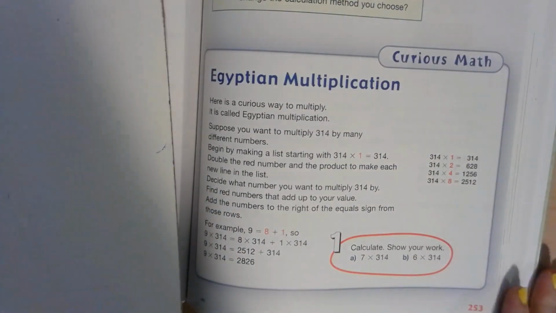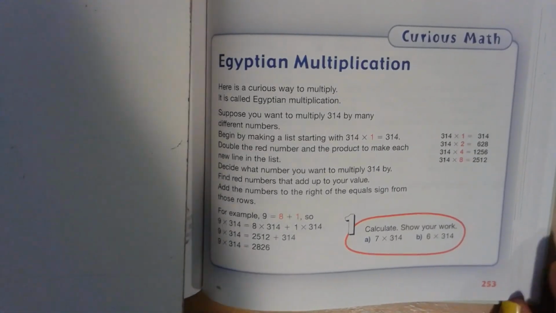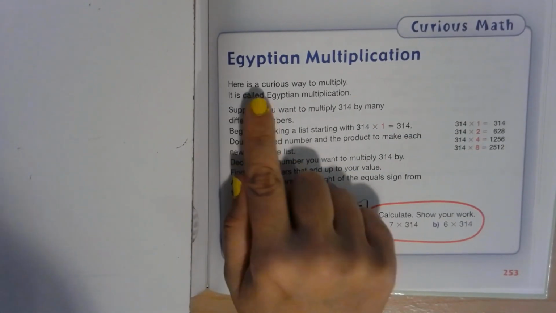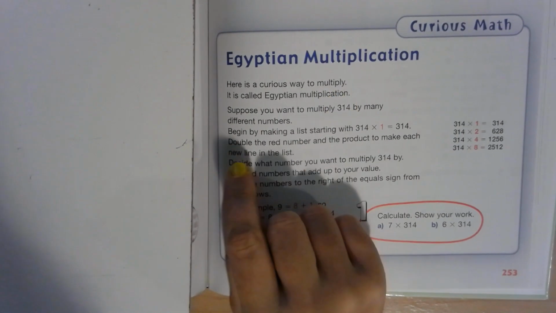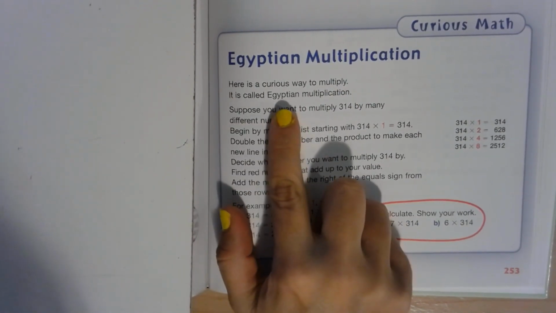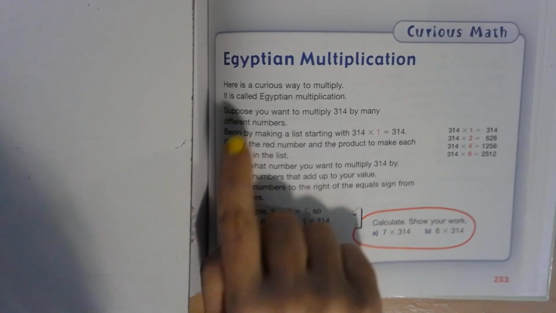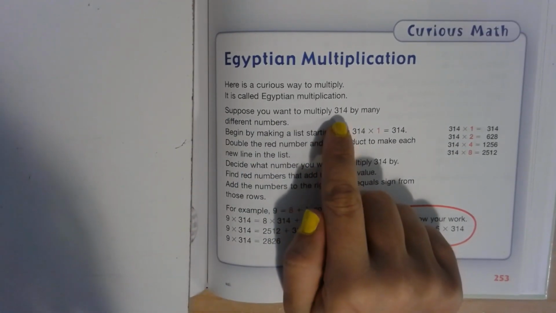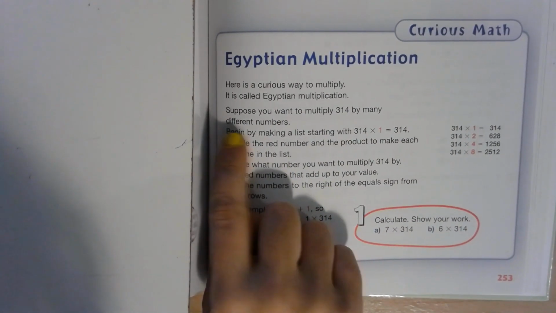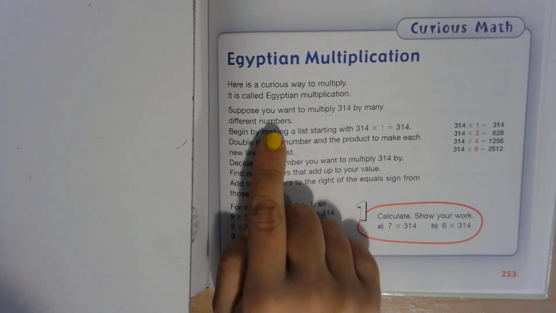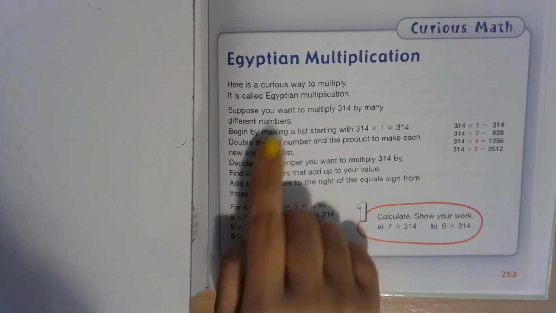That's why I want to teach you about Egyptian multiplication. Here is a curious way to multiply. It is called Egyptian multiplication. Suppose you want to multiply 314 by many different numbers. You know, I was just thinking to myself, don't you want to multiply the number 314 by many different numbers? And my answer was yes, yes I do.